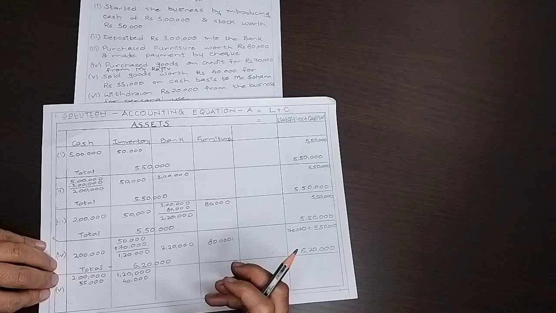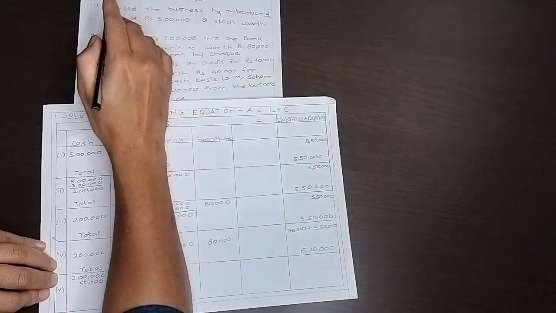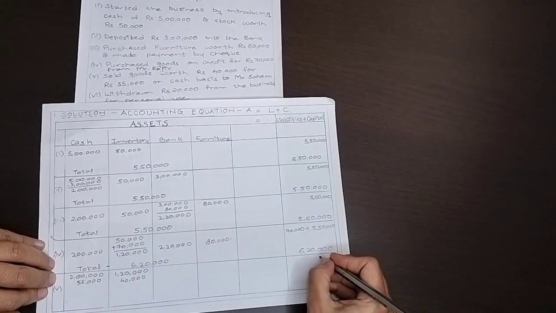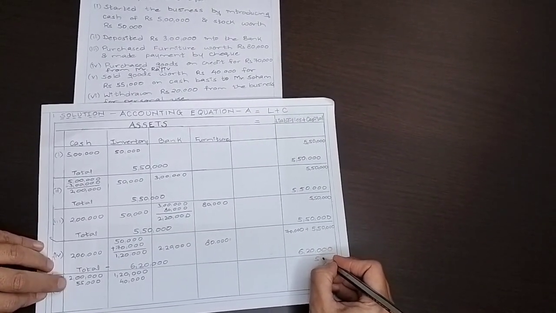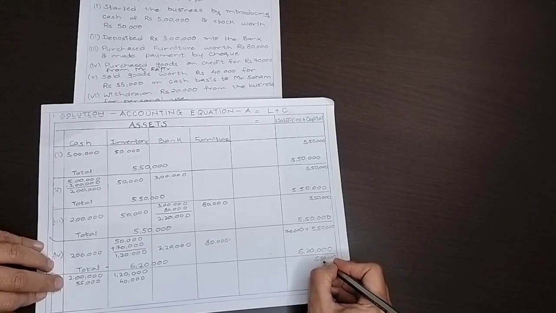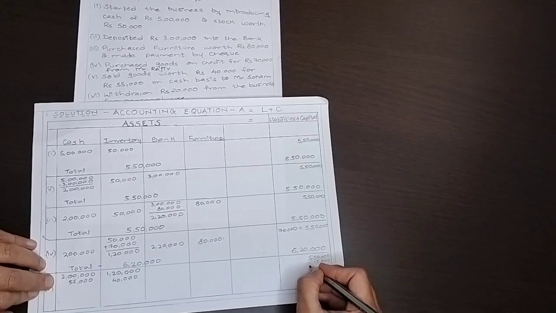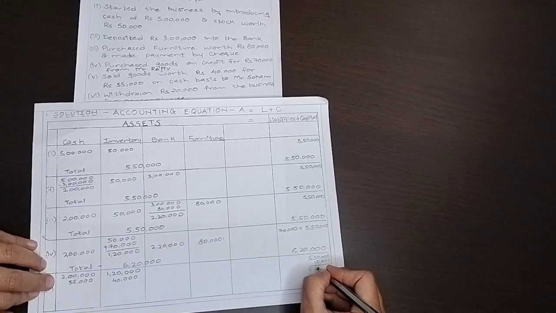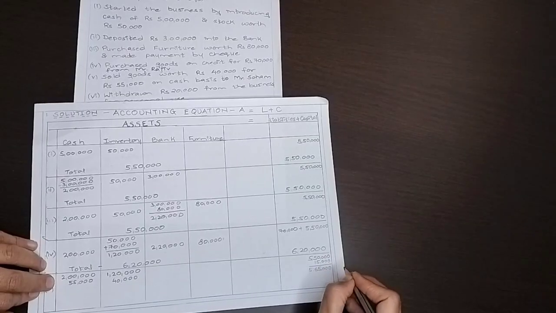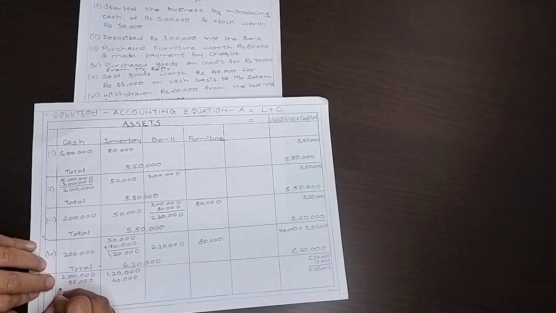Who will get the profit? Obviously the owner, that is Mr. Aman. So his capital increases by 15,000, 5,50,000 plus 15,000. So the capital increases, it becomes 5,65,000. Okay, other things will be same.